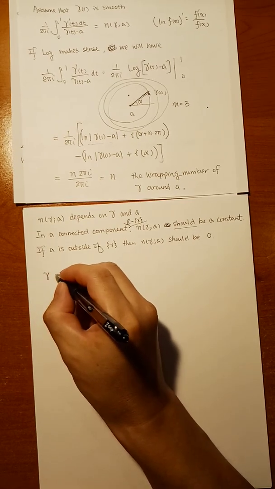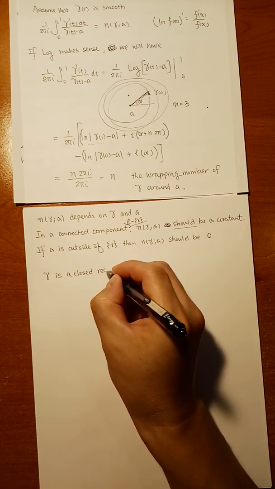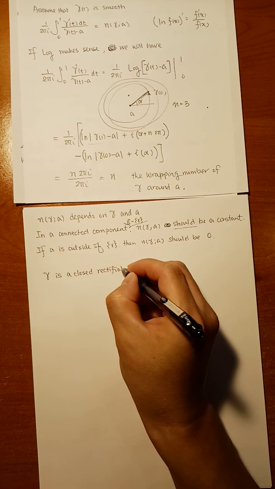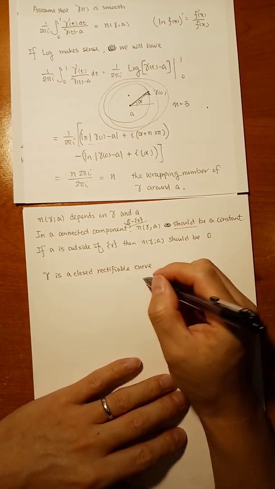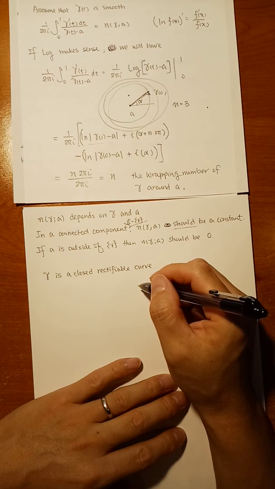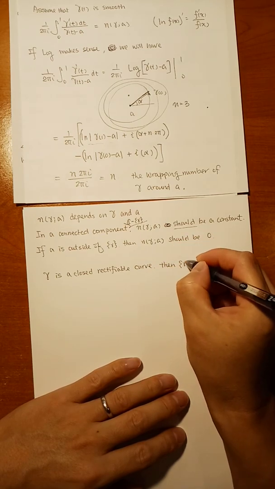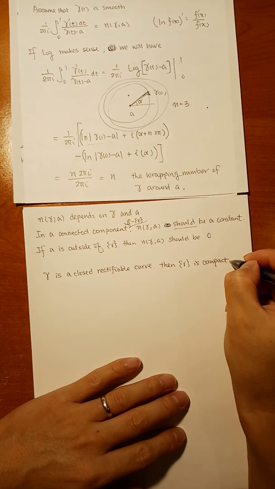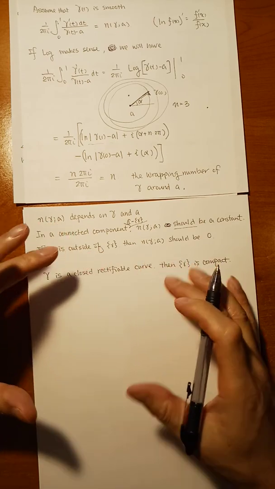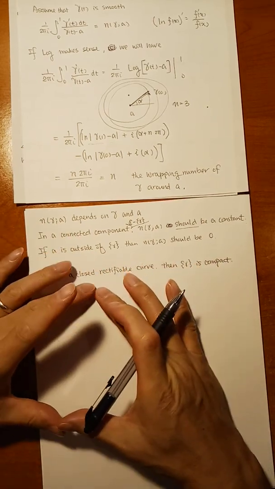So gamma is a closed rectifiable curve, then the trace of gamma is compact. Compact, bounded. In Euclidean space, compact will definitely be bounded.